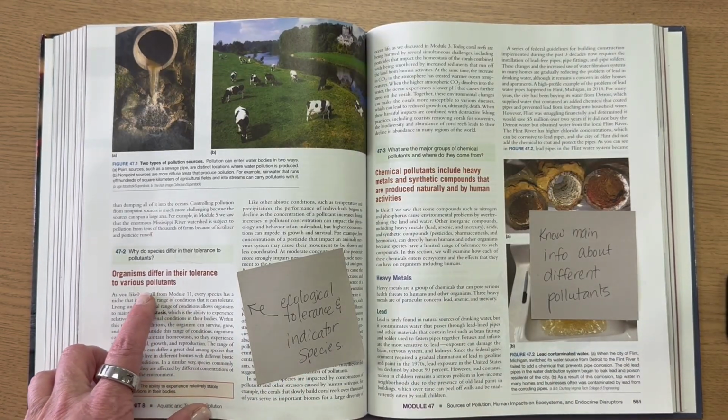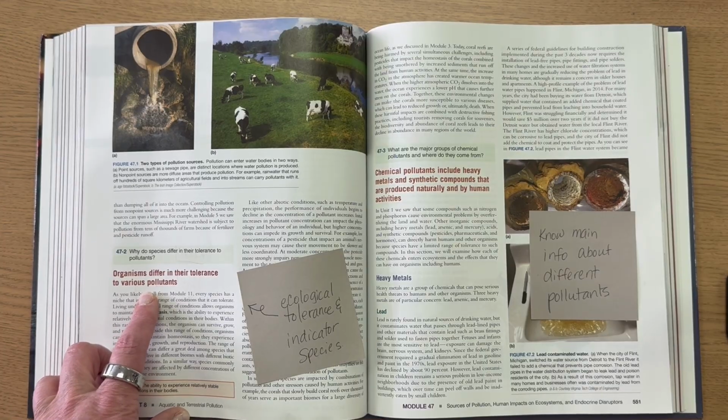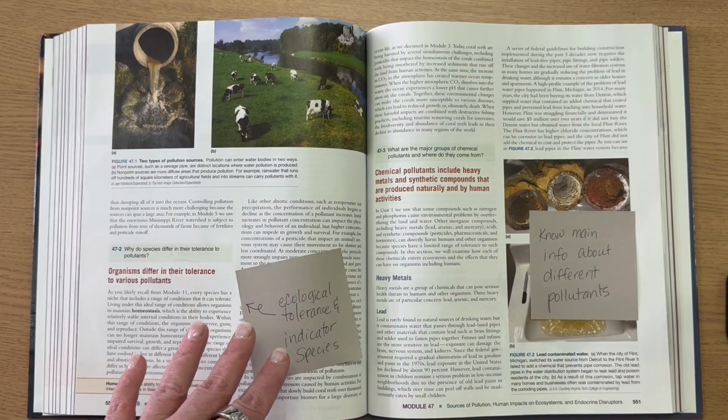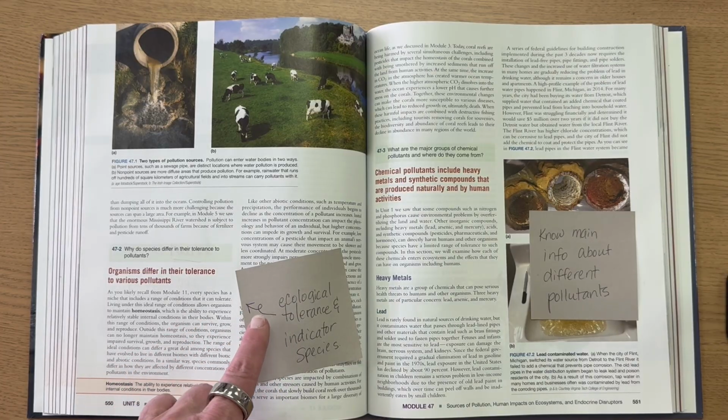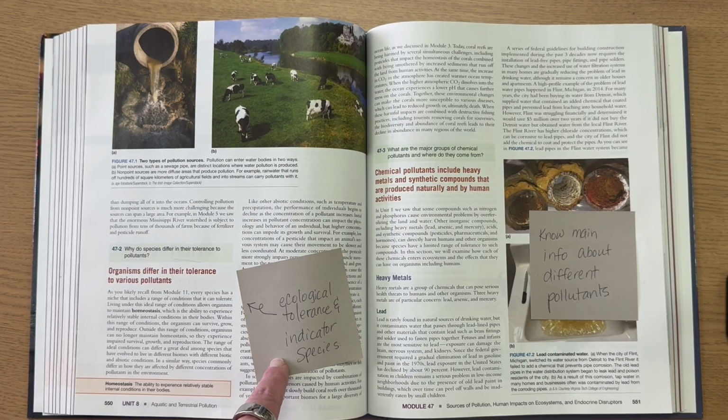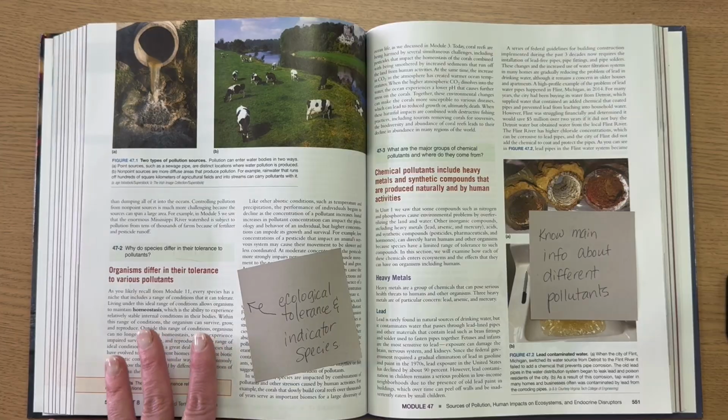Also understanding that water pollution, and really this is true of any pollution, that organisms can handle a certain amount of pollution. We call that the ecological tolerance. If you remember, you all learned that back in Unit 1. And that we have these things that are called indicator species, which are the first organisms that usually have issues in an ecosystem. And so those indicate to us that there's something awry with the health of the ecosystem. So make sure that you understand those terms, and the text talks about that here.